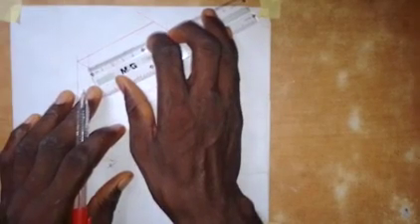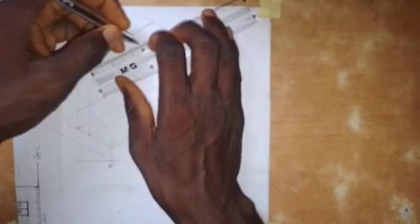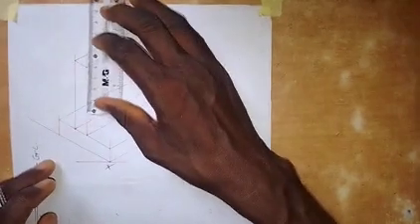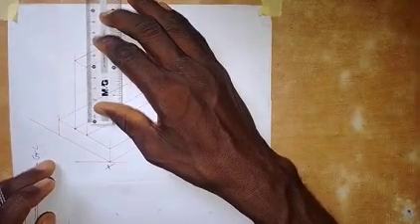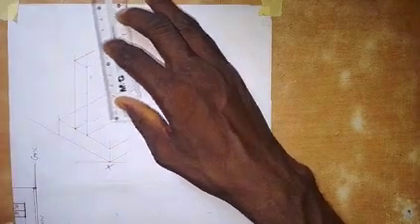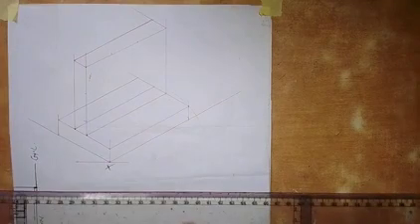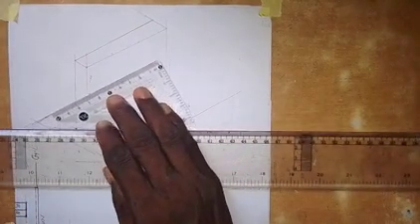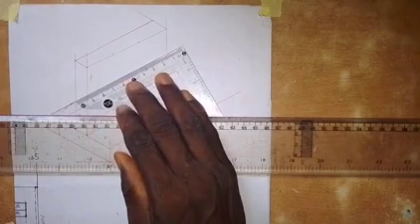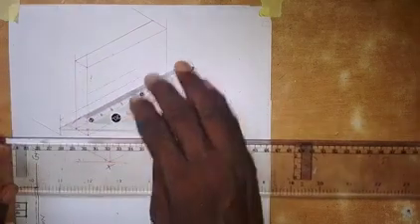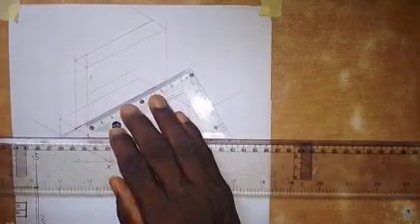So the length of side will be 50. Half of 50 is 25. I will also do the same thing here. So I will take 50, then get the midpoint, that is 25. So we transfer this point. Alright, so I want to make use of this set square. So we transfer it to this end, and also this one we transfer.